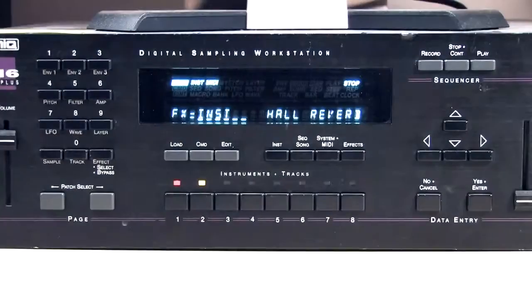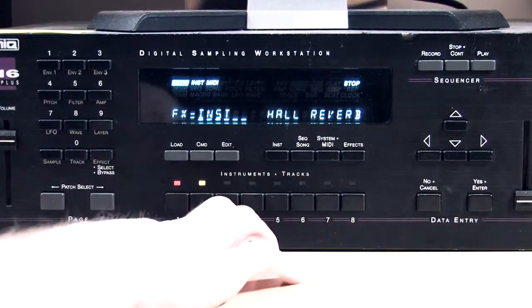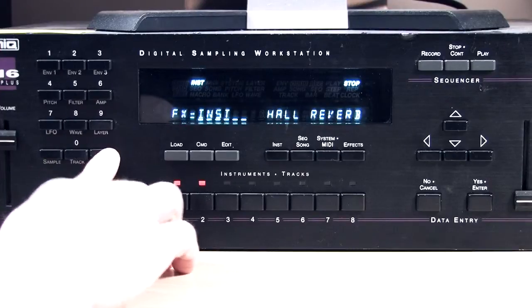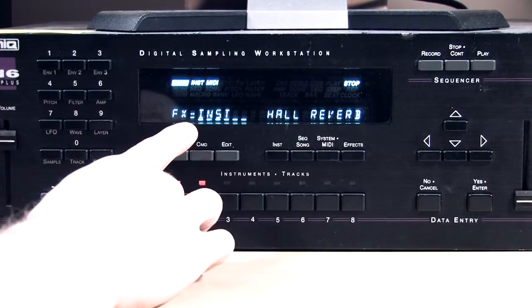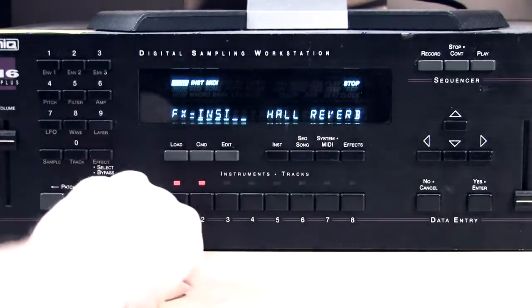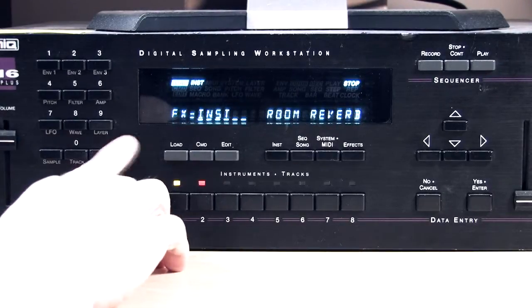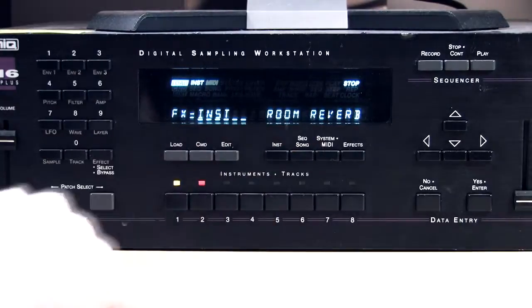Now I'm going to show you what happens when you load two different instruments and how the EPS handles that instrument's effect. Right now, instrument number 2 is selected. If we go to the effect panel, we'll see instrument hall reverb. If we go and make instrument 1 active and go to the effect panel, instrument room reverb.